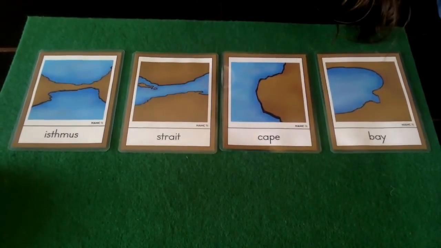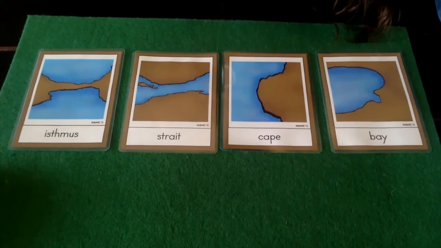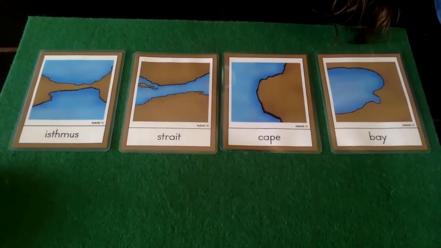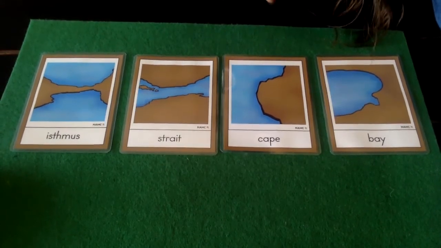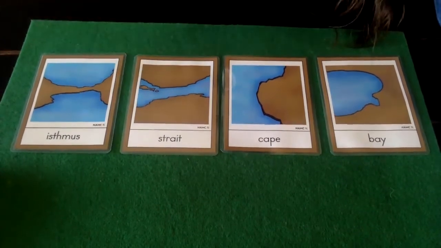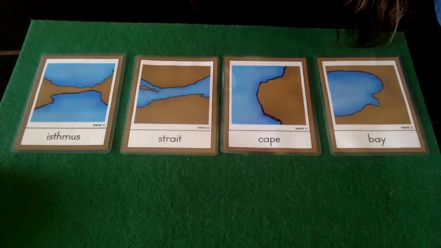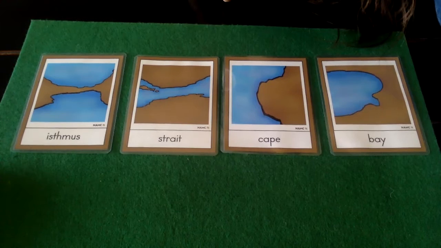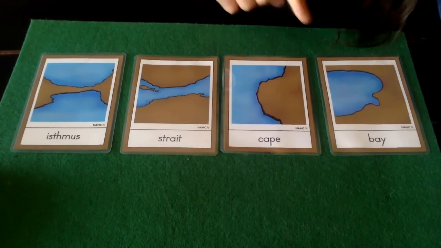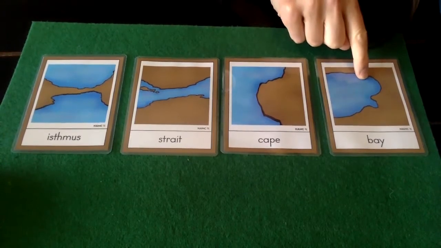Where's an isthmus? An isthmus is a narrow strip of land that joins two larger pieces of land. Right there, isthmus. Where's the bay? Remember, a bay is a body of water that goes into the land just a little bit. There we go, there's the bay.